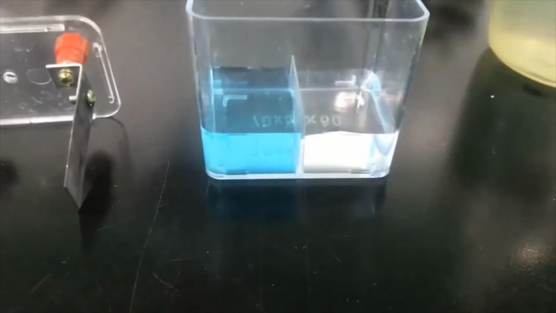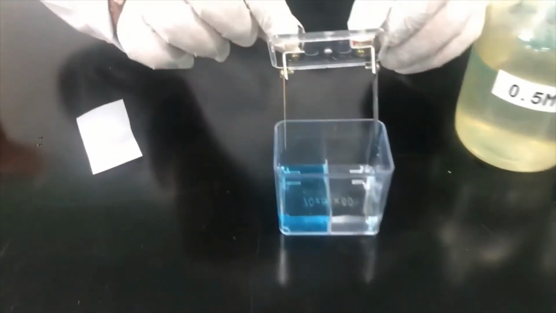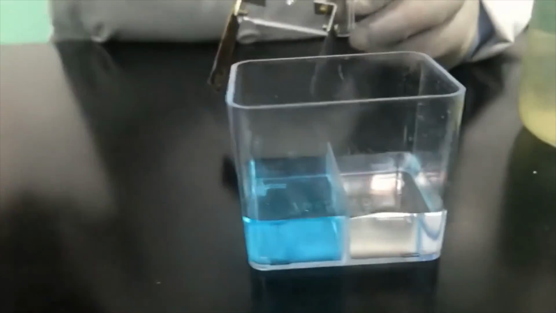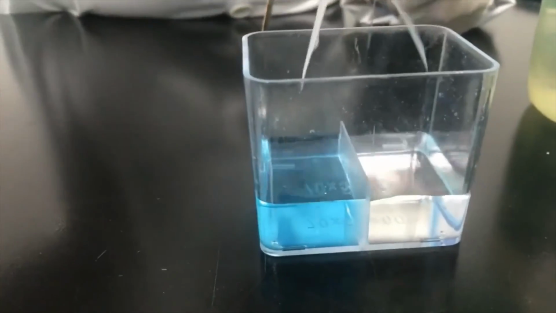Now, before I immerse these two electrodes into the solution, I'll connect the two solutions by a salt bridge, for which I'm just going to use a paper and fold it. You can see I will place it here.